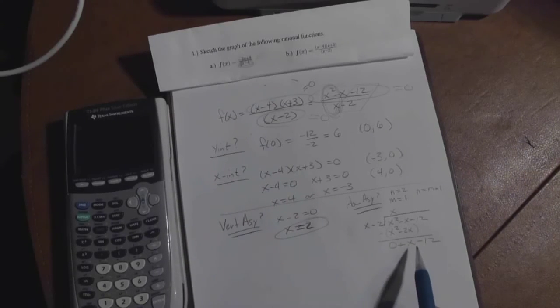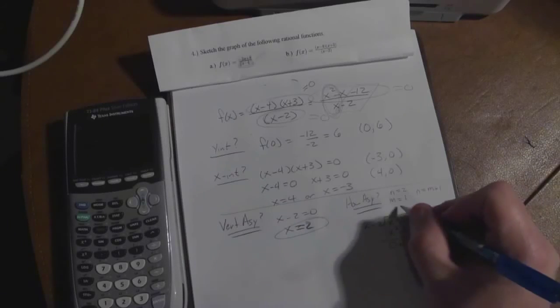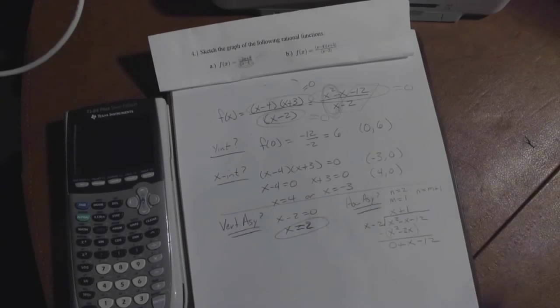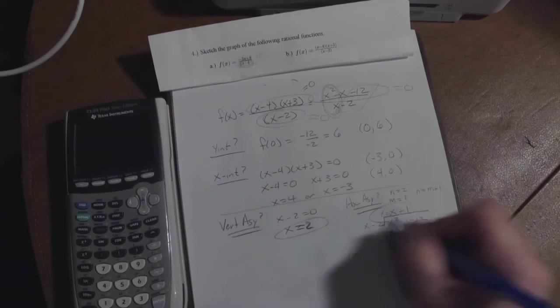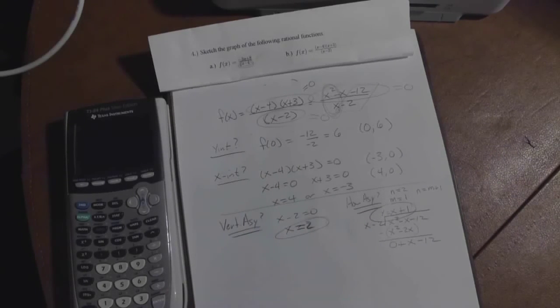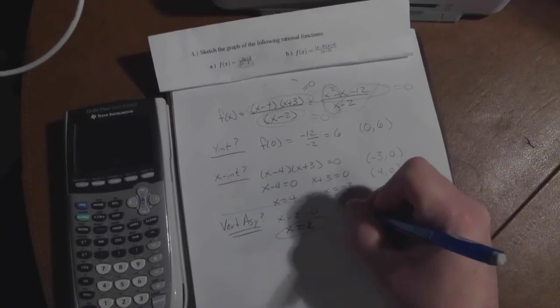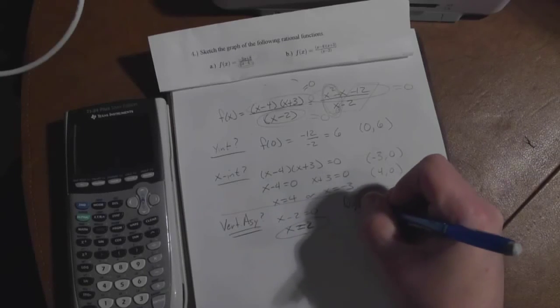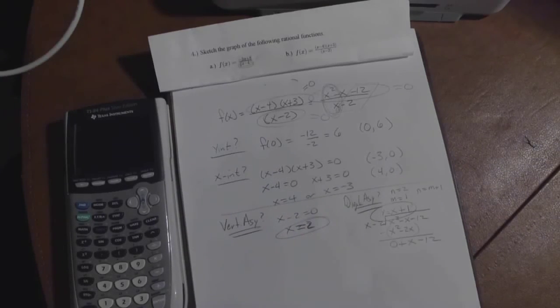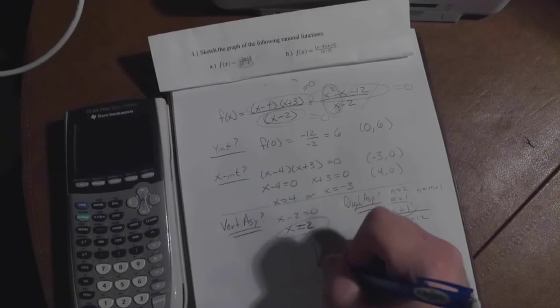And then what times x gives us x? Well, that would be plus 1 here. And the equation y equals x plus 1 is going to describe our, not horizontal asymptote in this case. This is going to be the case for a diagonal asymptote, this oblique asymptote.